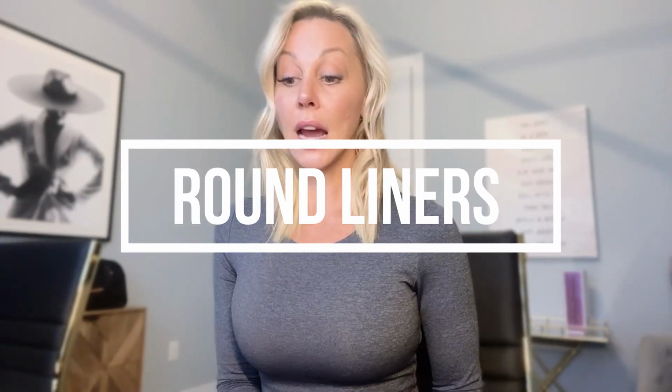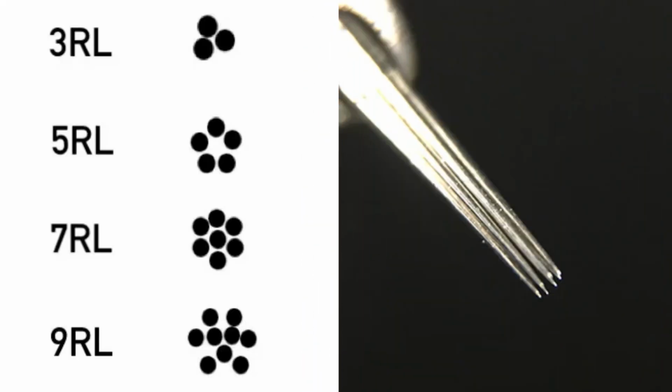And then we go on to our round liners. This is a tightly configured round grouping of needles. It's really, really tight together, and it's going to give you medium color payout. We want to use a round liner when we're lining a winged eyeliner for sure. If we're not doing a winged eyeliner, we could probably get away with a single needle like an R1 that we talked about a moment ago. But if we want to add that nice winged eyeliner look, use a round liner for that area.